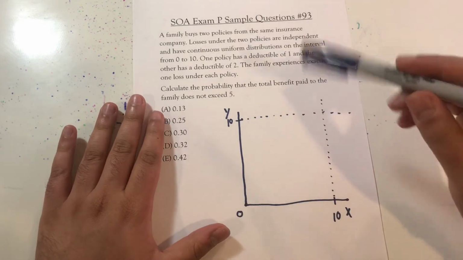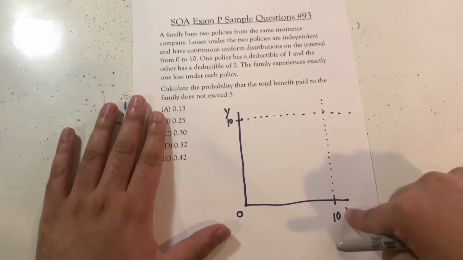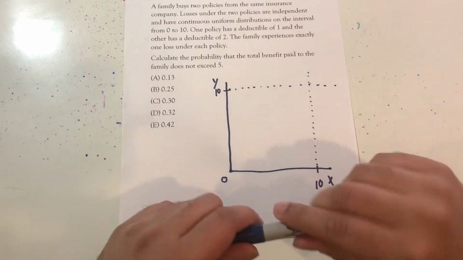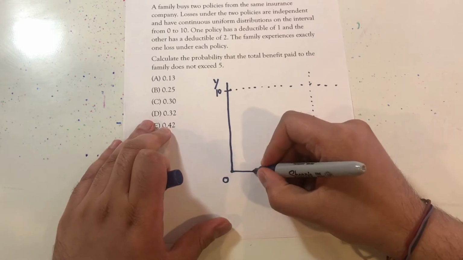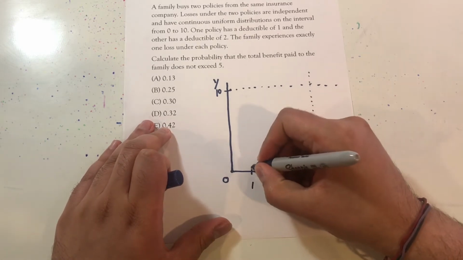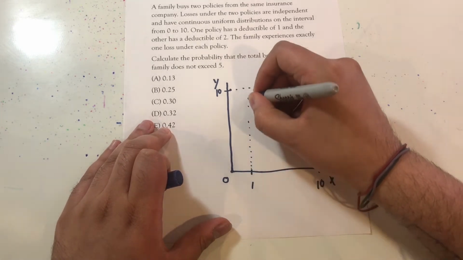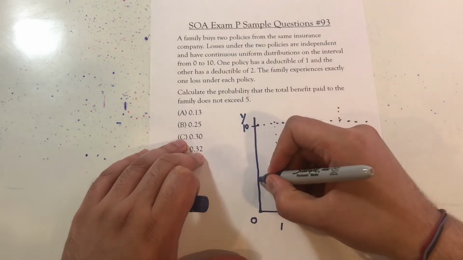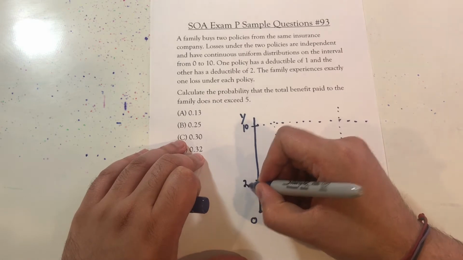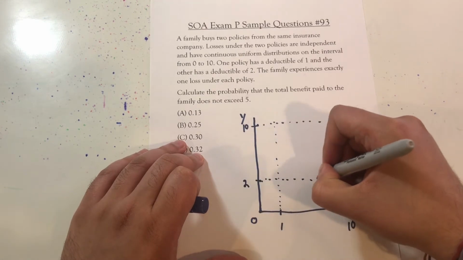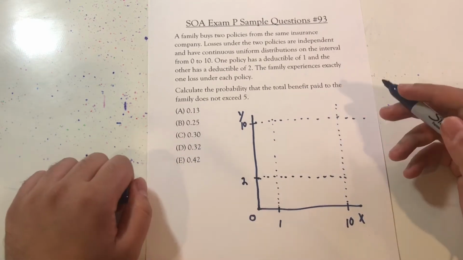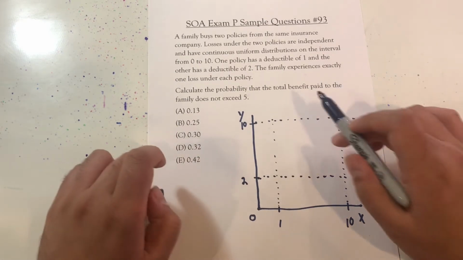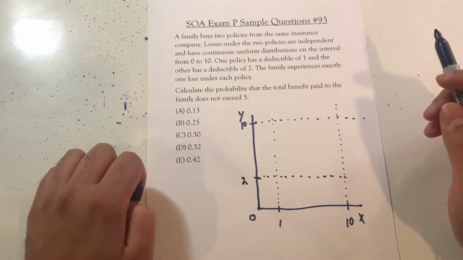It says the first policy, this guy, has a deductible of 1. Okay, so let me just put in that deductible of 1 right there. That's my deductible of 1. The second policy, this guy right here, deductible of 2. So I'm going to put in that deductible of 2. And what am I looking for? I'm looking for the probability that the total benefit does not exceed 5.